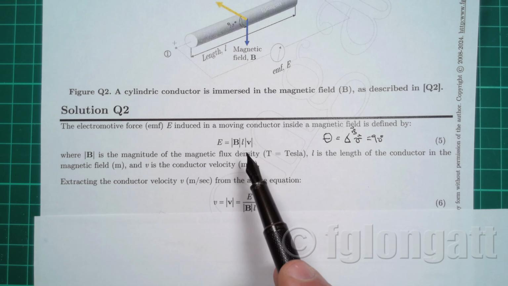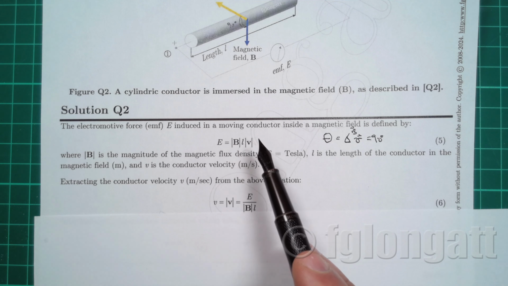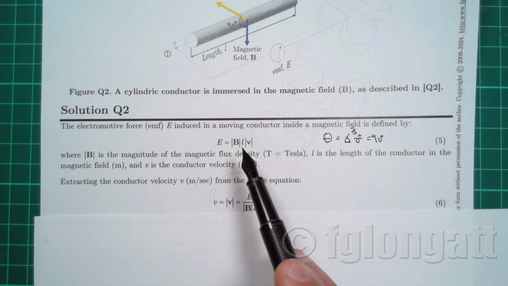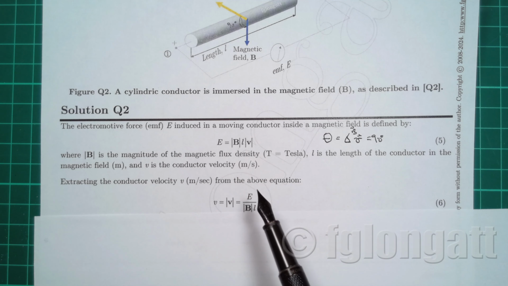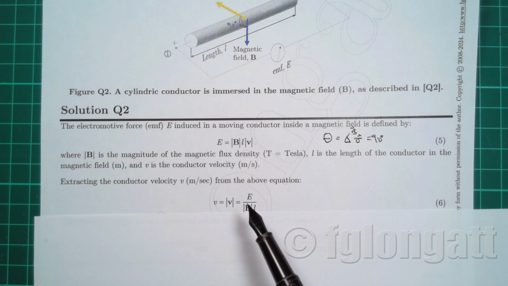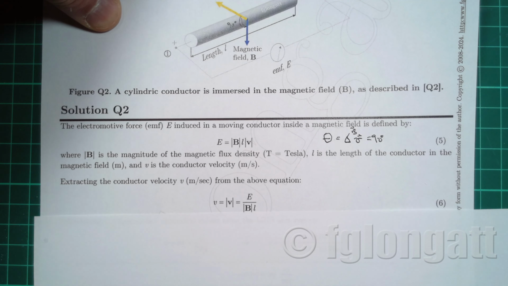Starting from equation number 5, it's very simple to extract the conductor velocity. We divide the induced voltage by the magnetic flux density and the length, and voila, we obtain equation number 6: the velocity is the induced voltage divided by the magnetic flux density and the total length of the conductor inside the magnetic field.